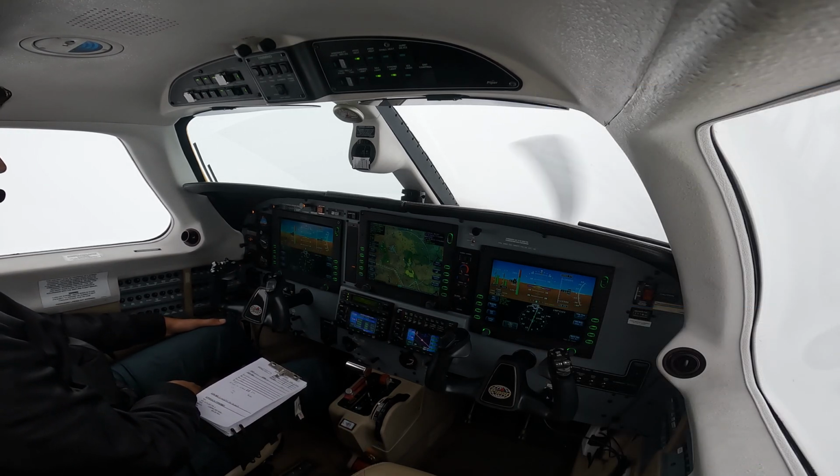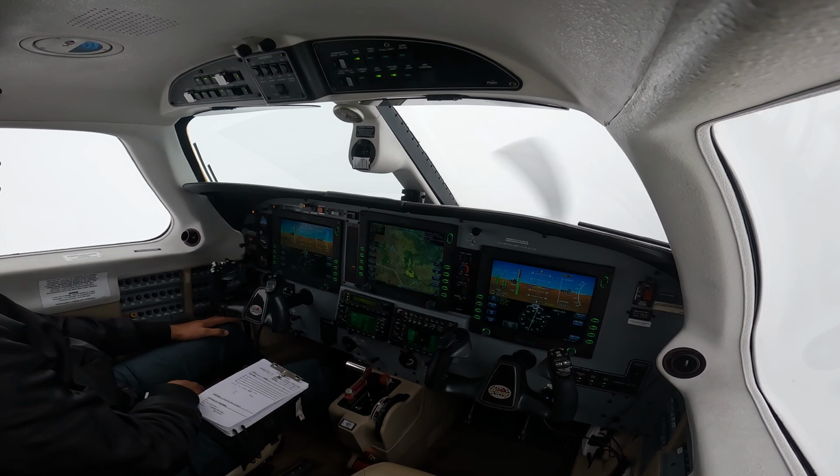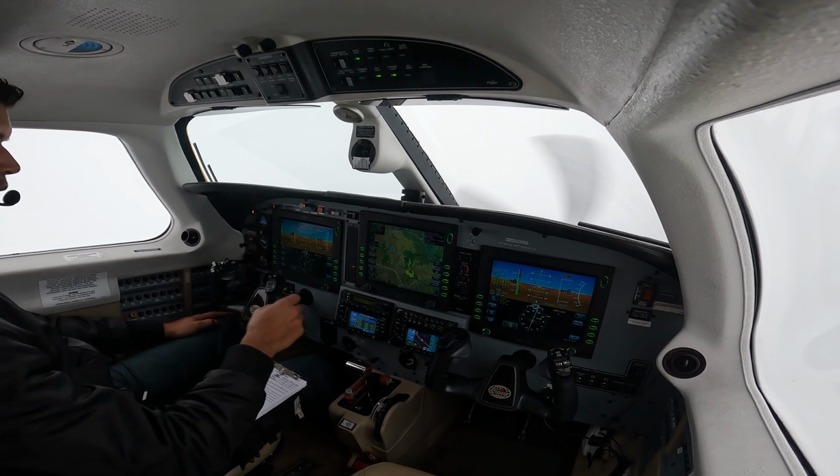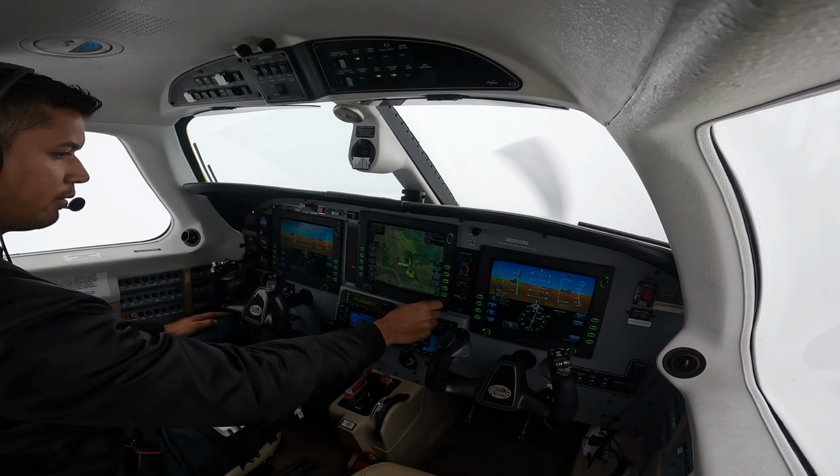Because it's parallel runways, you have 17 right and 17 left, just for extra situational awareness, I'll plug that in. I don't anticipate needing it, but if I do, it'll just be there in standby.